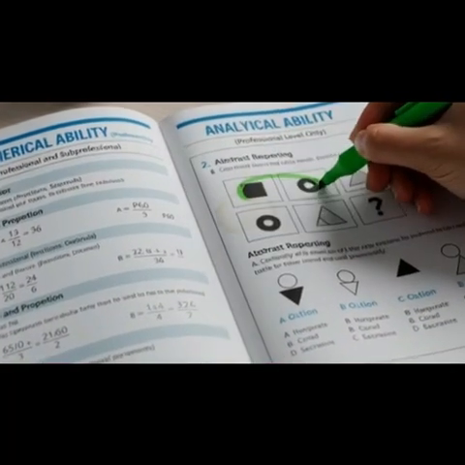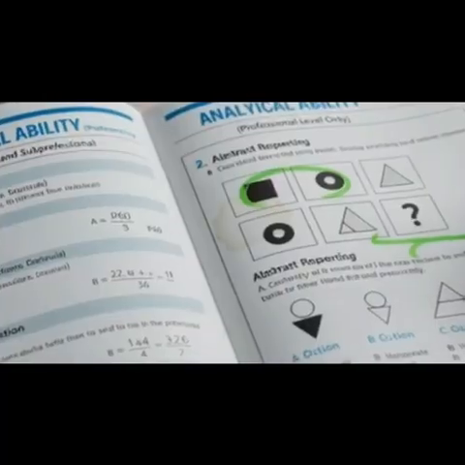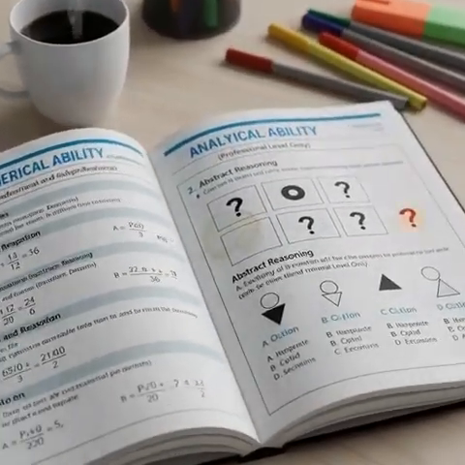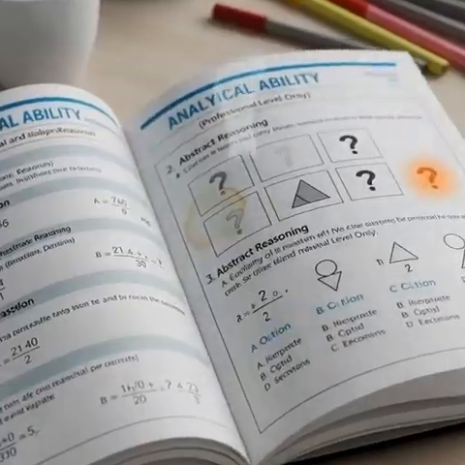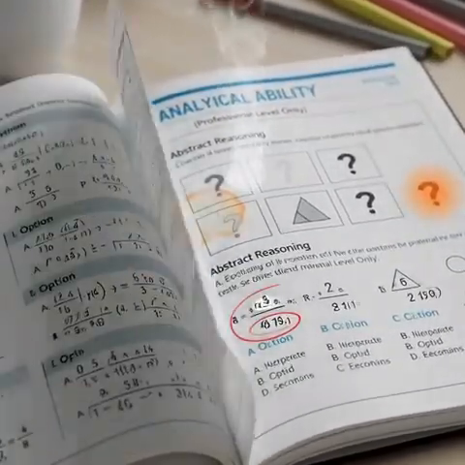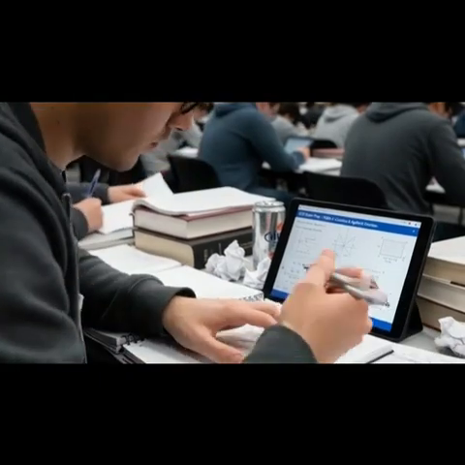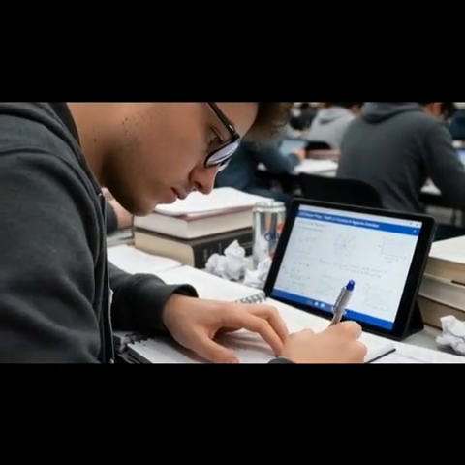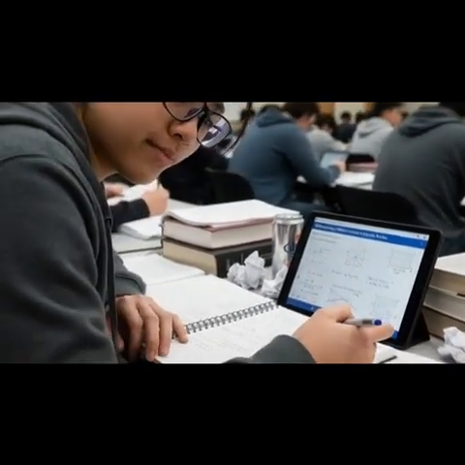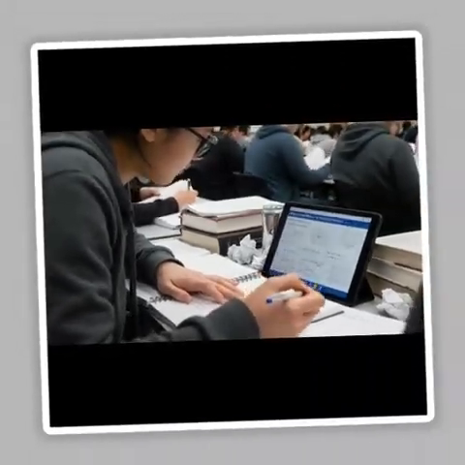This session is dedicated to the mathematics section of the Civil Service exam, Professional and Subprofessional. Its lesson is simplified and exam-focused to help you solve problems faster, smarter, and with confidence. Practice consistently, trust the process, and let's master CSE Math together.